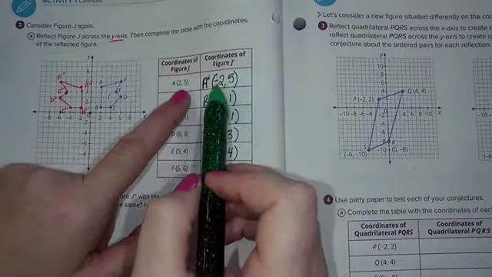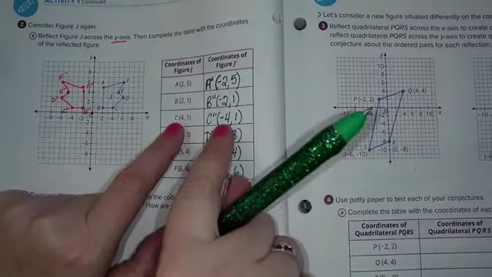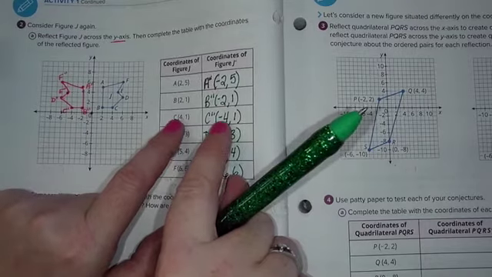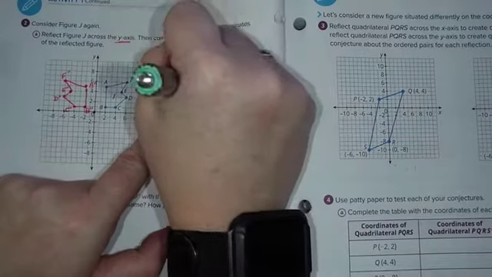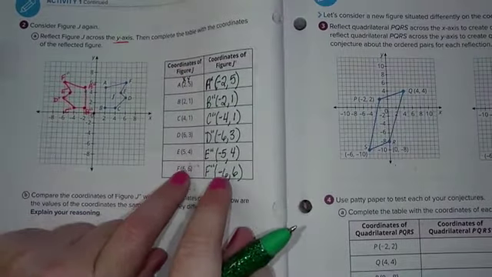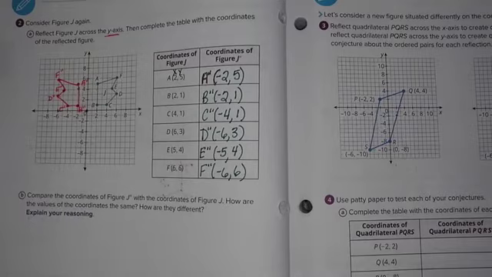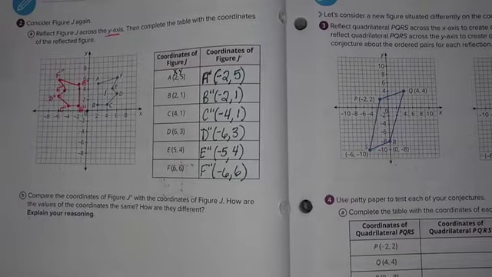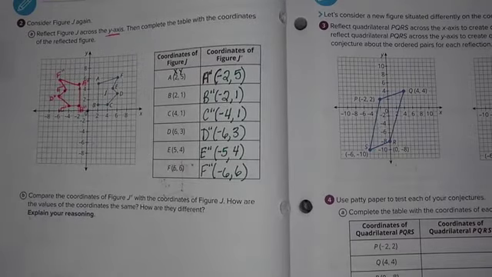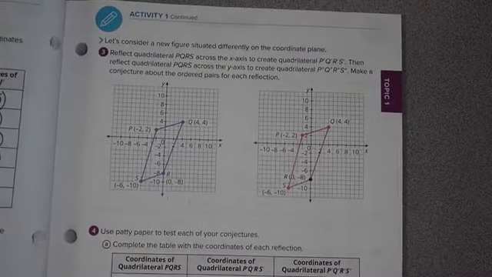Okay, let's compare these ones. So (2, 5) became (-2, 5). (2, 1) became (-2, 1). So notice this time the first value, or the x value, is changing to a negative. (6, 6) became (-6, 6). So the x value is changing.